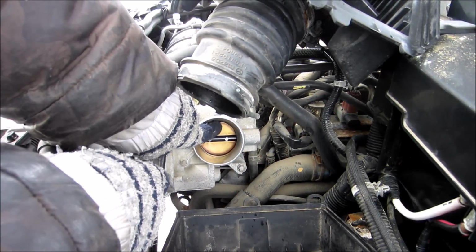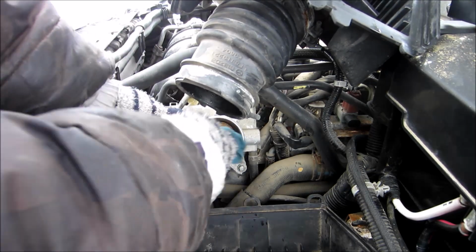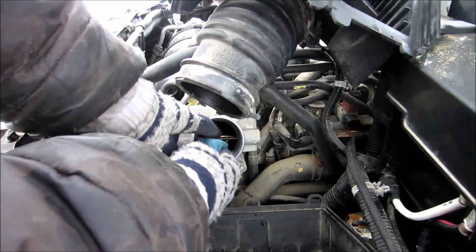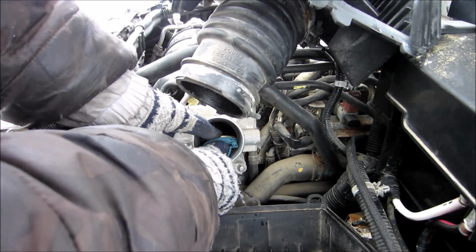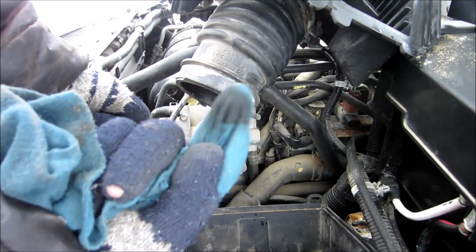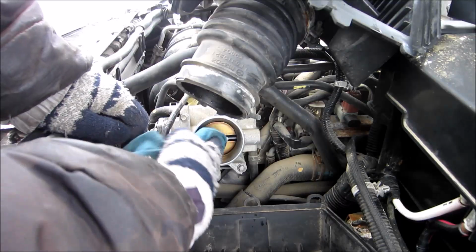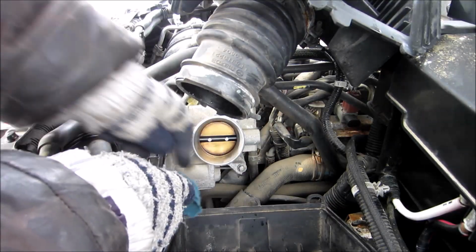And this here has to be like tight, and that's what prevents a little bit of air leak right there. It's that carbon buildup. Some of them are just black that I've seen.